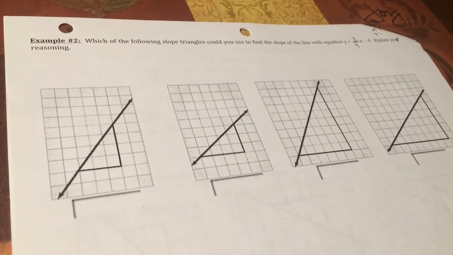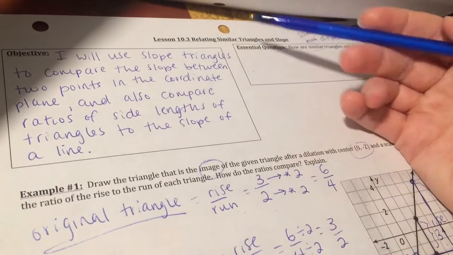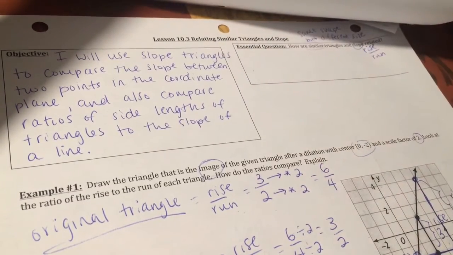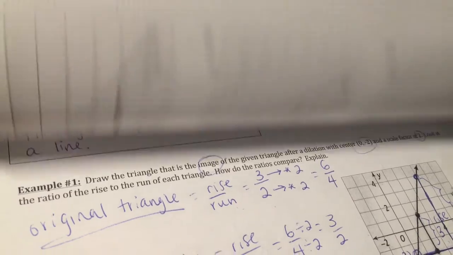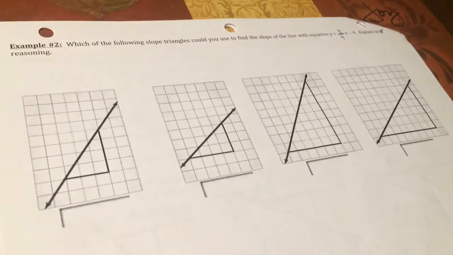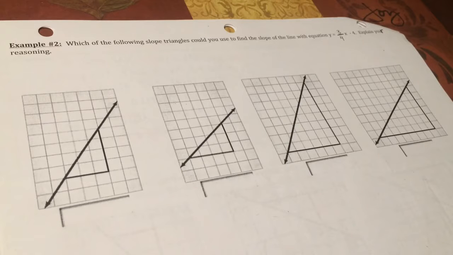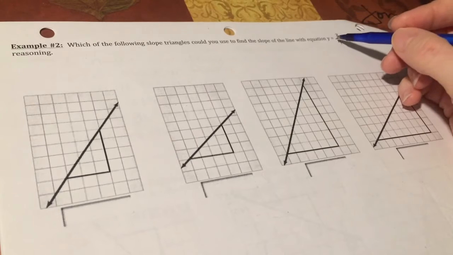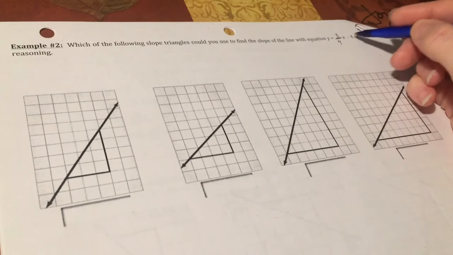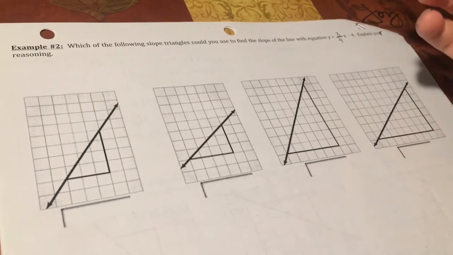In this video, we're going to be going over example number 2 in lesson 10.3, and we're relating similar triangles and slope. Example number 2 says, which of the following slope triangles could you use to find the slope of the line with the equation y equals 3/4 x minus 4, and then it says explain your reasoning.